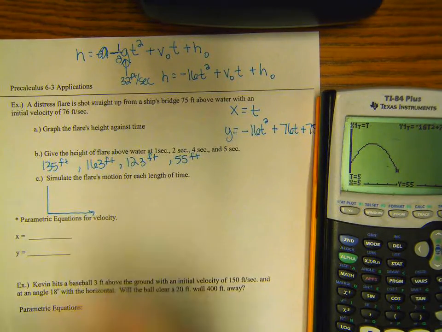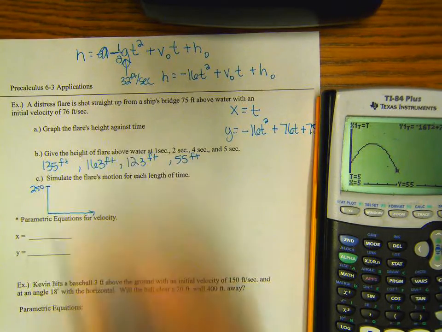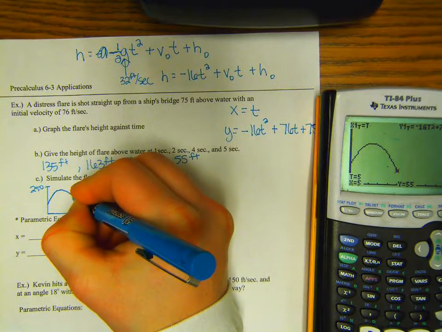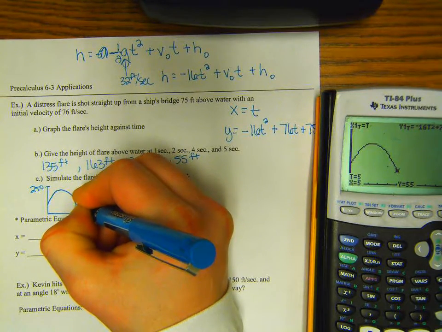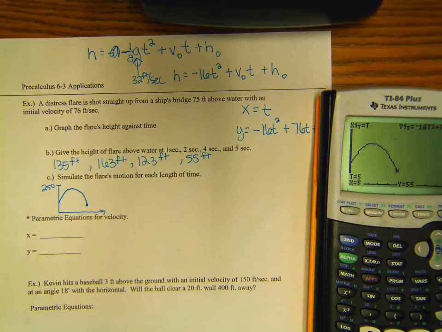So this was 250. This is not a picture of the flare's motion, okay? This is just what the height is doing versus time. In a second, I'm going to show you how, when you are given an angle, you can actually simulate the distance something goes.